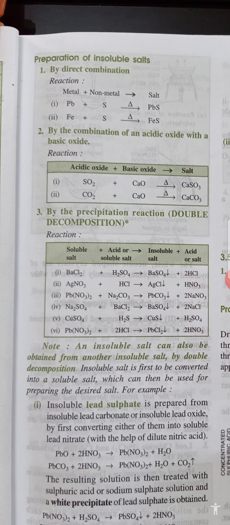Lead nitrate reacts with sodium carbonate to give you lead carbonate plus sodium nitrate. Then sodium sulfate reacts with barium chloride to give you barium sulfate and sodium chloride. So all these are salts which are precipitated out, and the arrow downward is showing an insoluble salt. Then copper sulfate reacts with hydrogen sulfide to give you copper sulfide plus sulfuric acid.